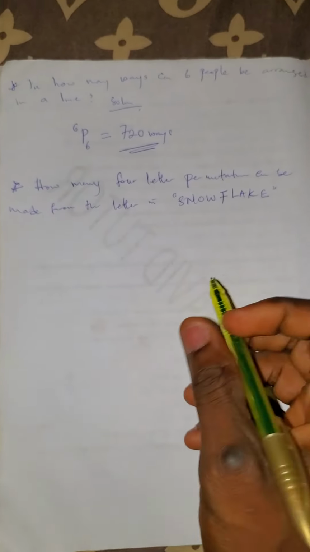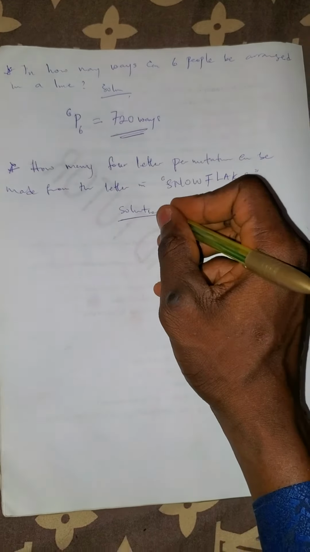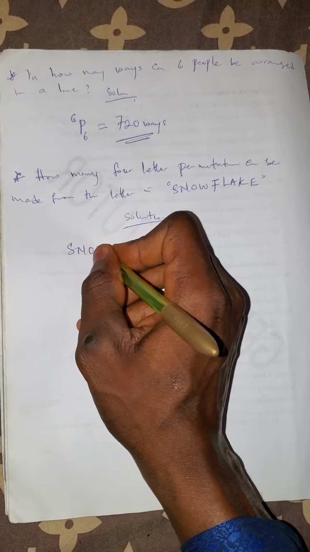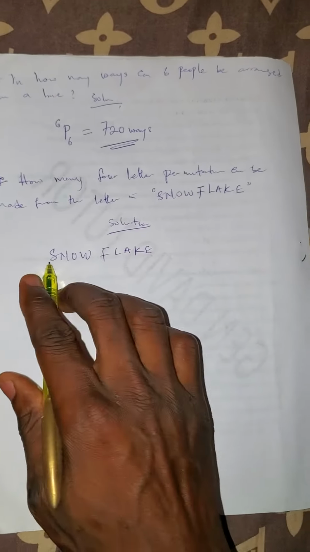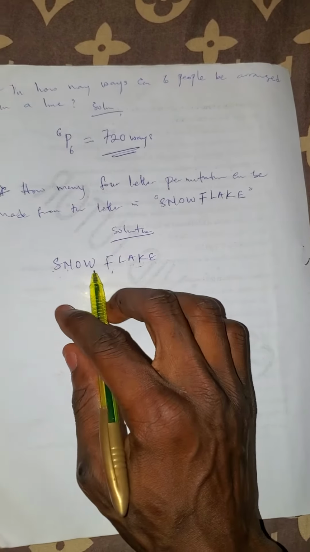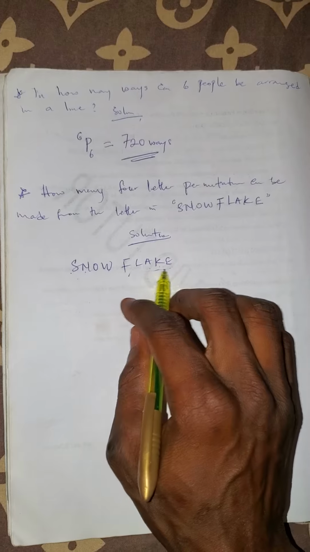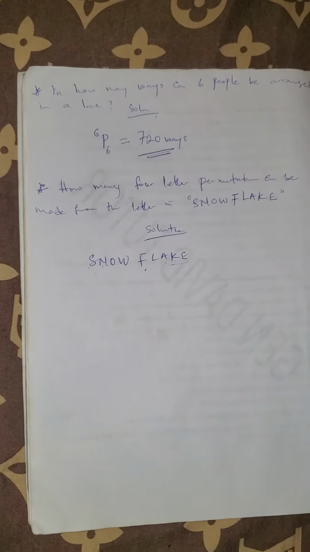If you check this snowflake, how many letters does it have? S appears only once, N appears only once, O appears only once, W appears only once, F appears only once, L appears only once, and A, K the same thing, they all appear only once.